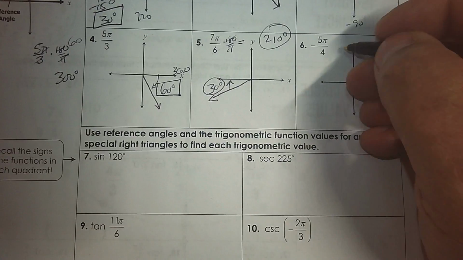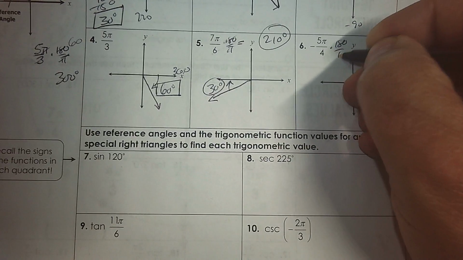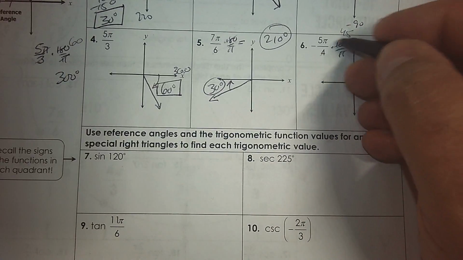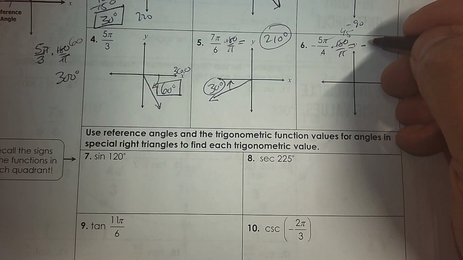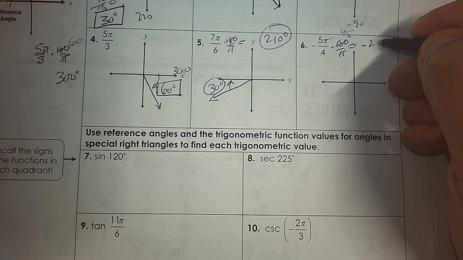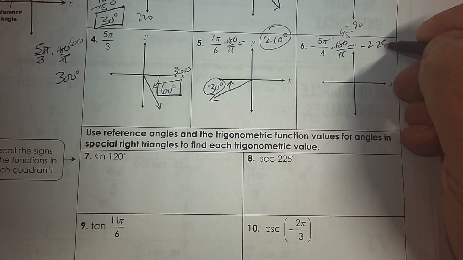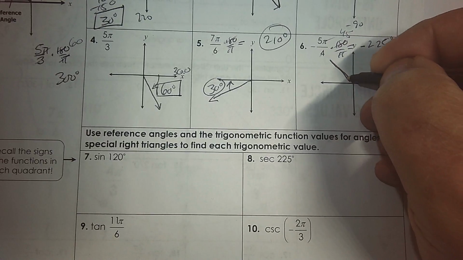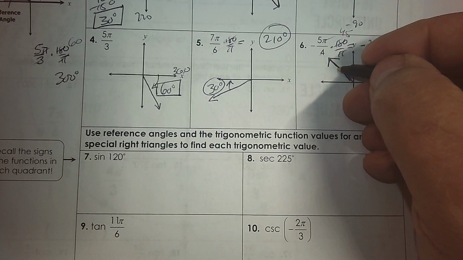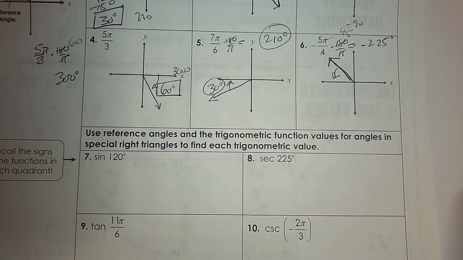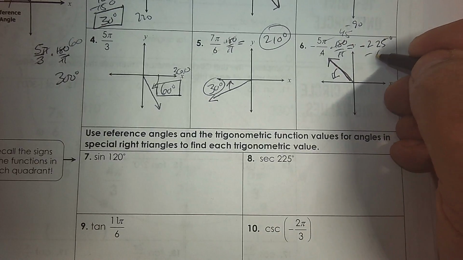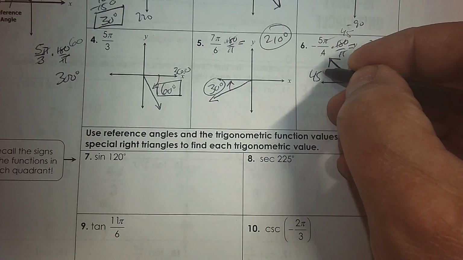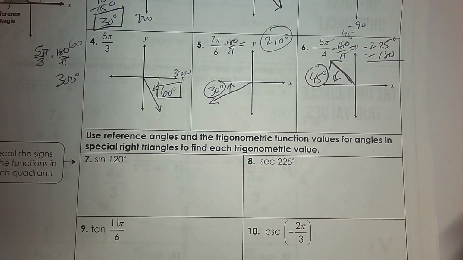I need to convert this times 180 over pi. So 4 goes into 180 45 times, and the pi's divide out, so it's negative 225. So negative 225 is in the middle of quadrant number 2. And then what's that reference angle with the x-axis? So 225 and 180, when you subtract those, you get 45 degrees. And it's always written as a positive number.